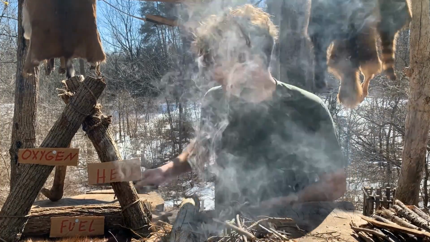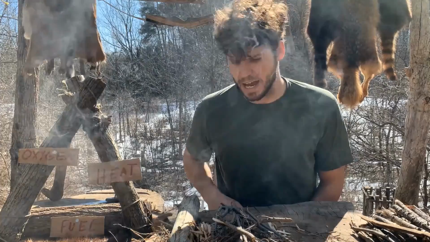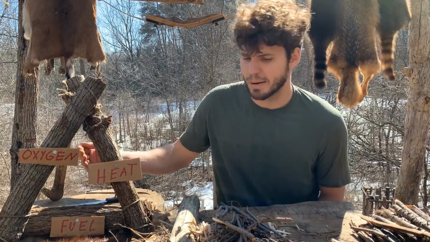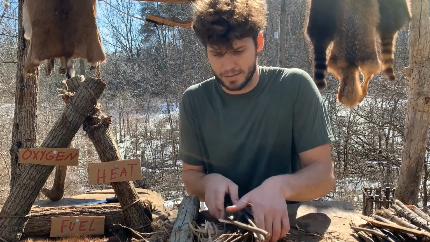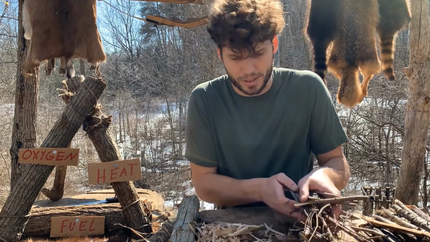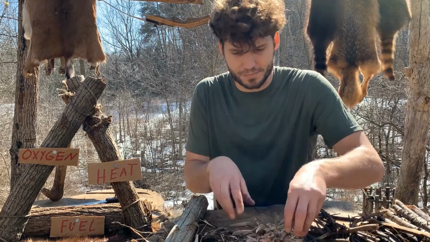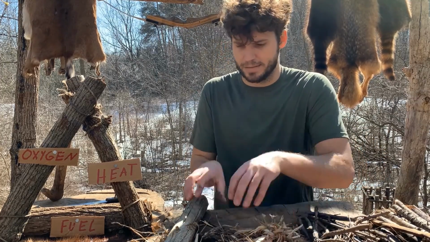Okay, and now the fire is out. Which component here was not present, and why is my fire not continuing to grow? Well, it's quite clear. It's because I smothered my fire and oxygen was not present.